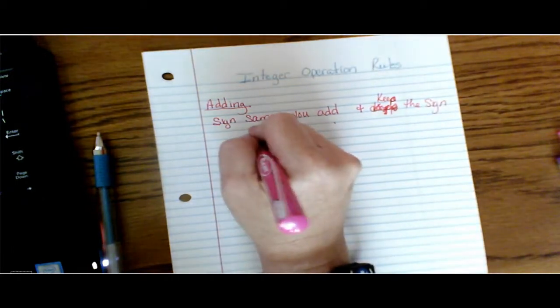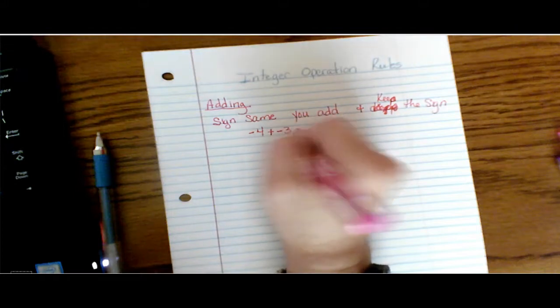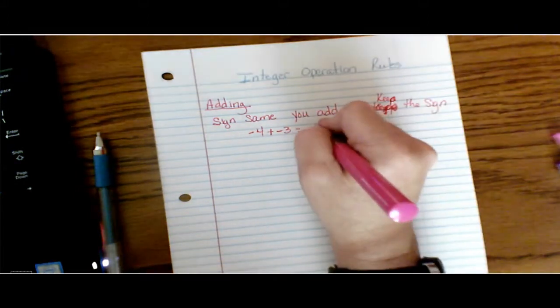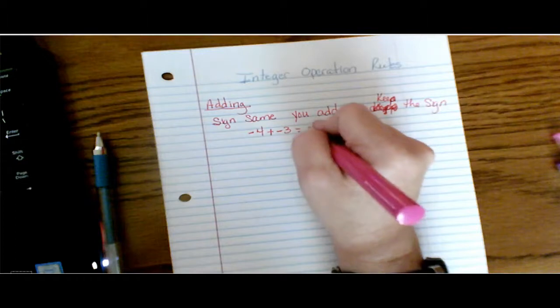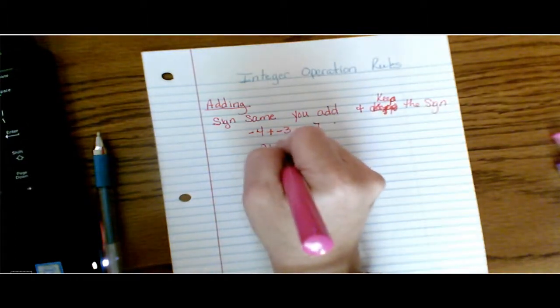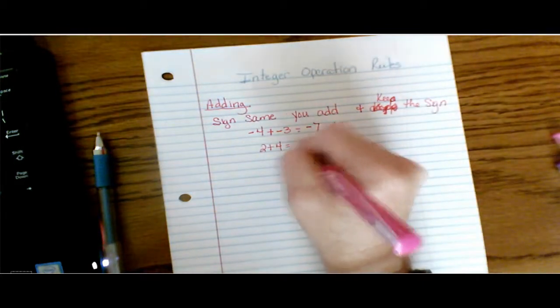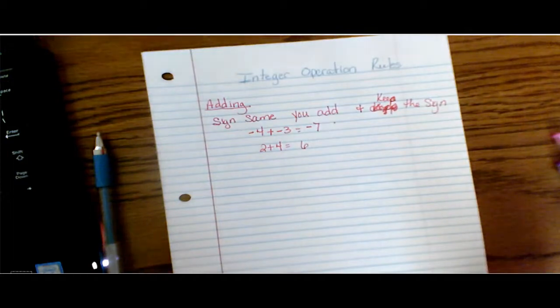So for example, negative 4 plus negative 3. 4 plus 3 is 7. They're both negative, so we keep it negative. 2 plus 4. 2 plus 4 is 6. They're both positive, so this stays positive.